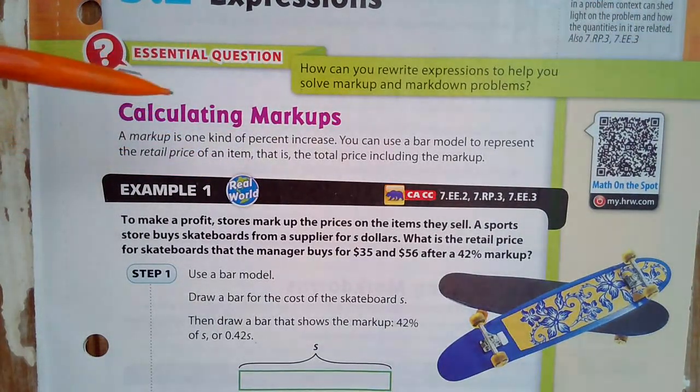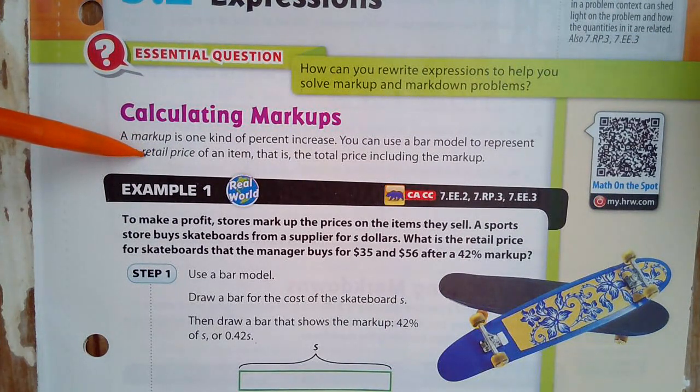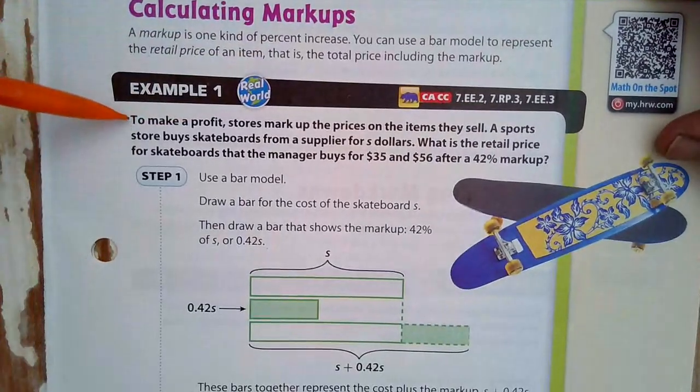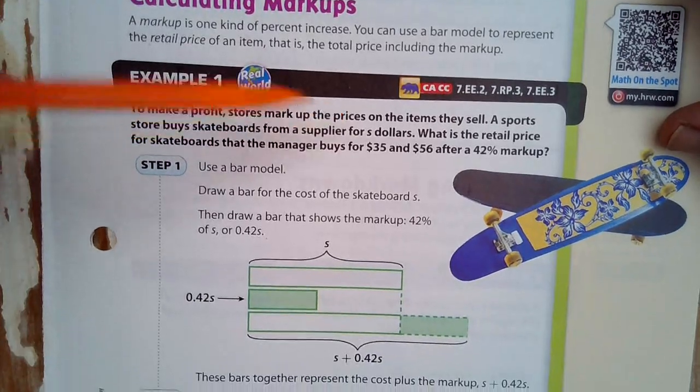You can use a bar model to represent the retail price of an item. There are retail prices and there are wholesale prices. Retail price is what the customer pays. Wholesale price is what a business like Walmart might pay. They pay less for the item and they sell it to the customer at retail price, for a markup, for more money. So, to make a profit, stores mark up the prices on items they sell.